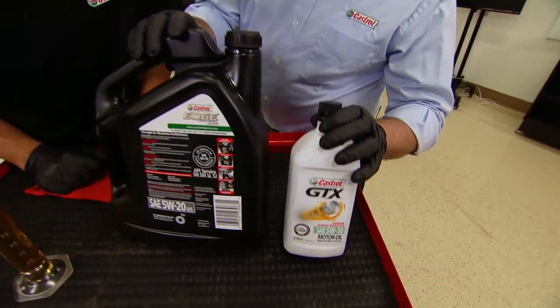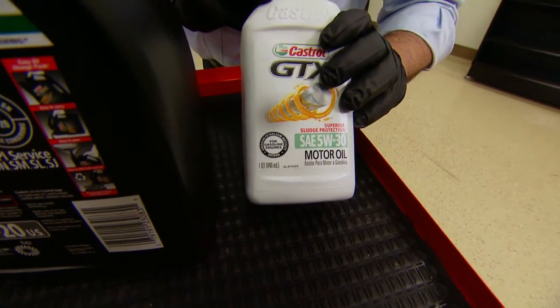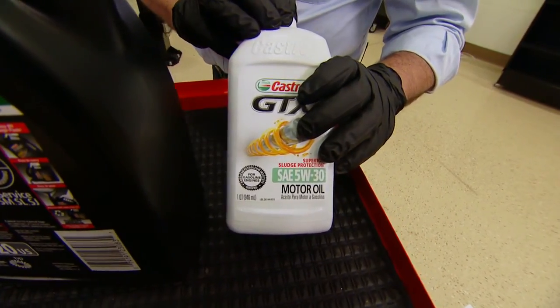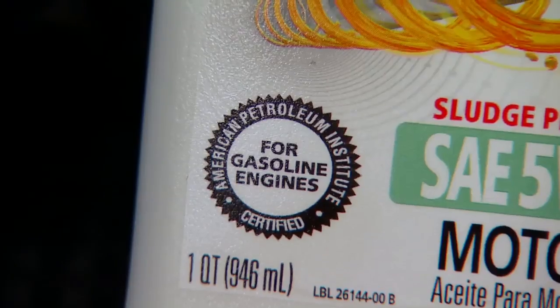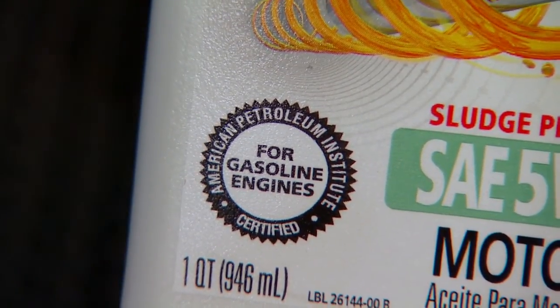I understand. What about the Starburst? Well, the Starburst is really kind of tied into the donut. If we have an energy conserving oil, which is a fuel economy grade oil, it is going to have the Starburst on the front of the bottle, and that's a symbol that helps the consumer recognize the oil. Quite often they see this in the owner's manual where it recommends to have a Starburst engine oil.